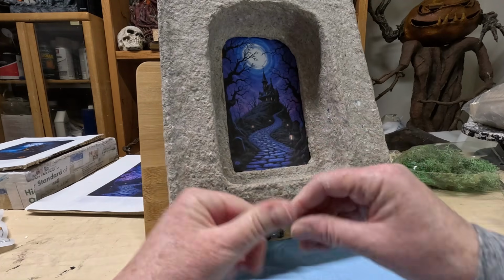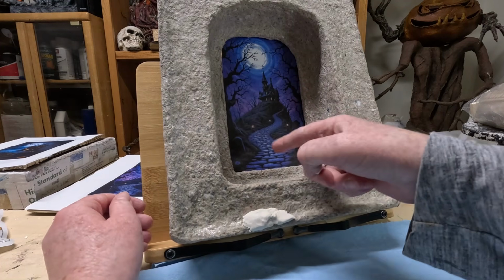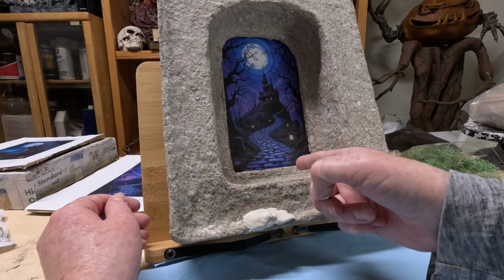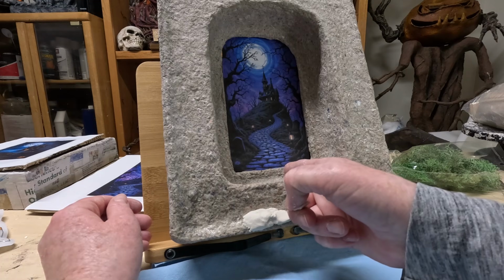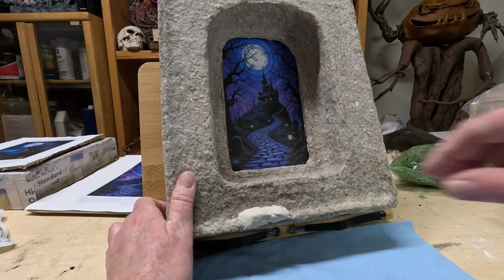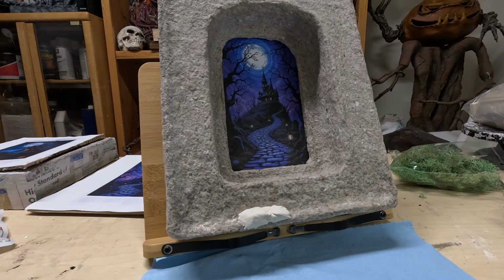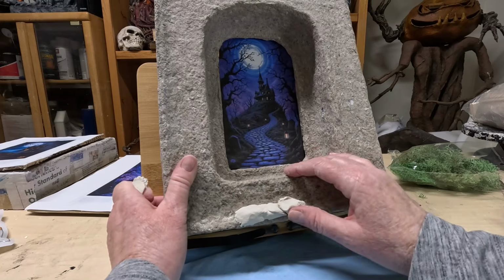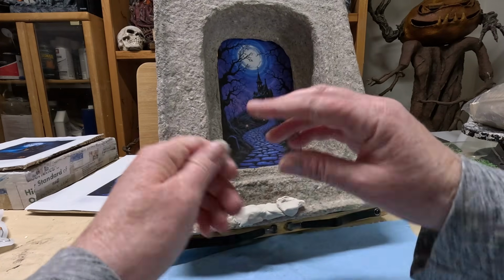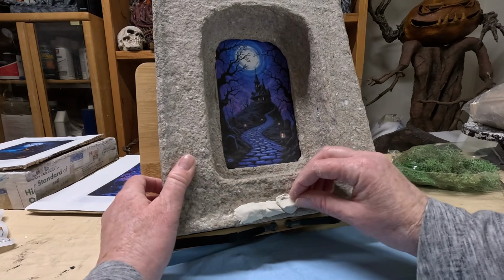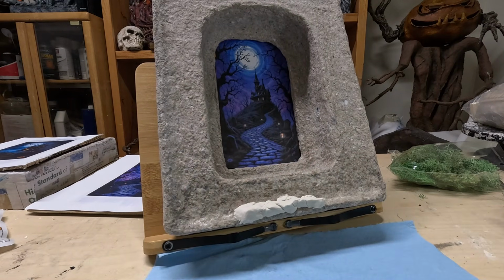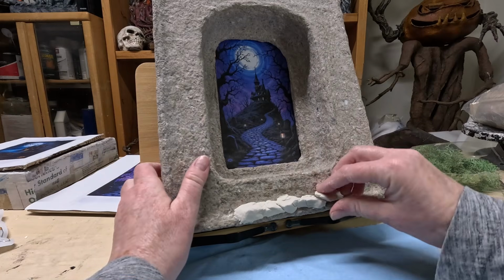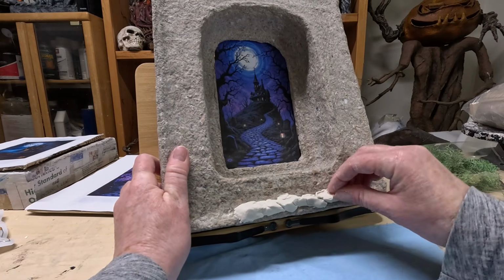In the photo, they kind of angle. And the angle, it looks like they're going to come all the way down in here. So I think I'm going to just try to replicate that a little bit three-dimensionally. So this is going to be the largest part of that stone pathway I'm going to create here.